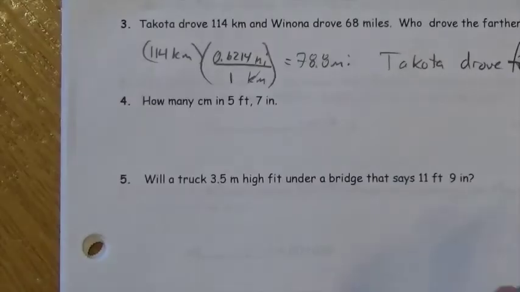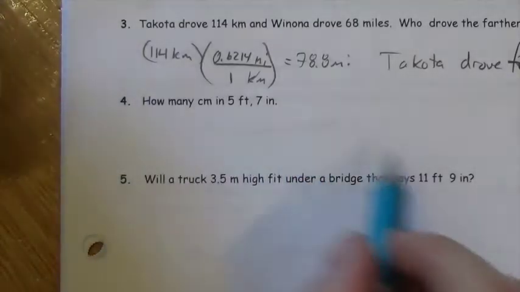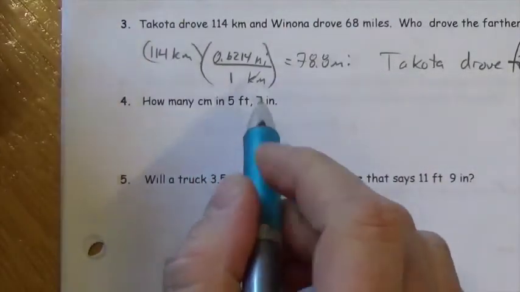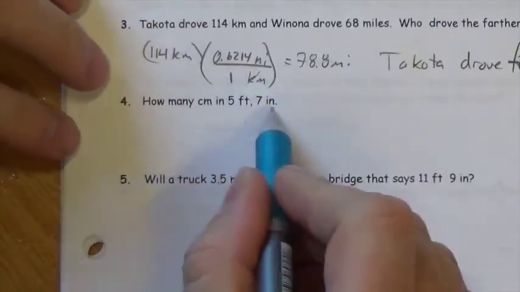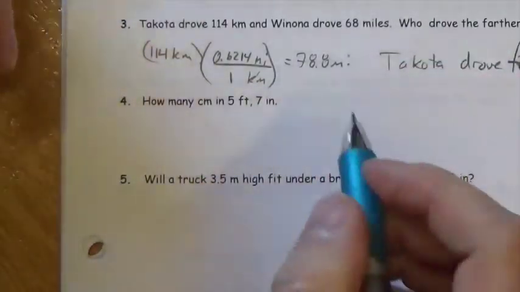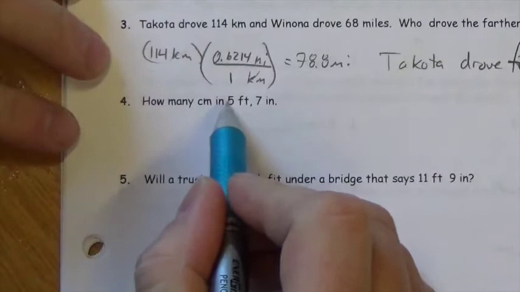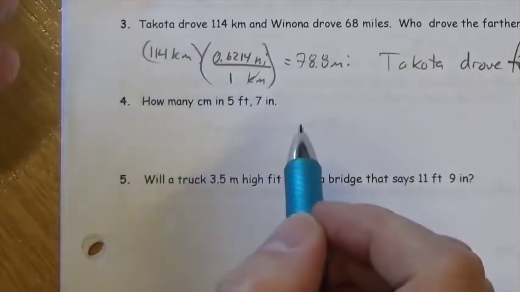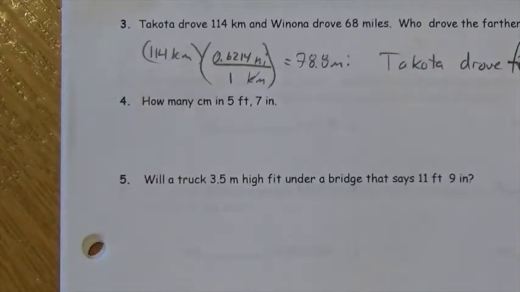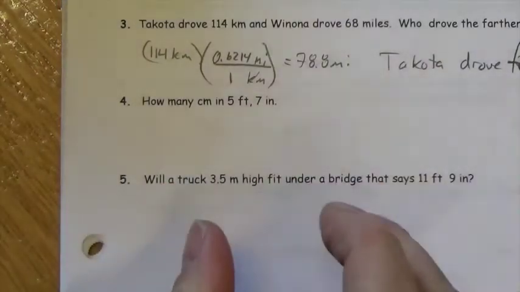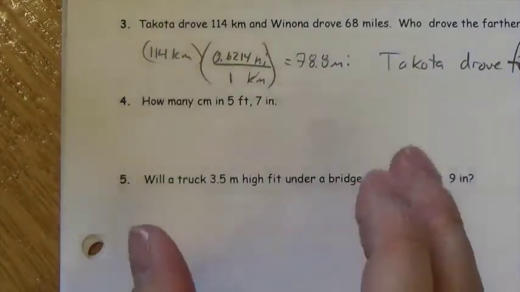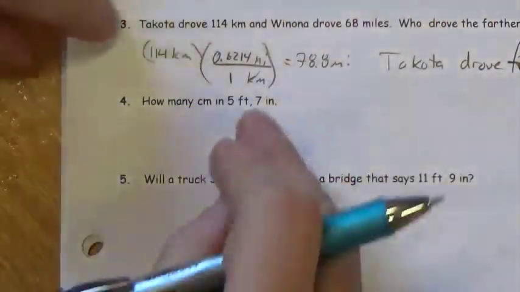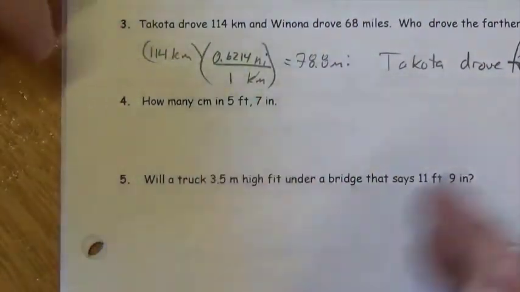Now we just saw a few minutes ago that when we're talking about imperial units, we'll often describe a measurement using several units together, like feet and inches. If we want to convert feet and inches into centimeters, it makes sense to consolidate into one unit and then make the conversion.